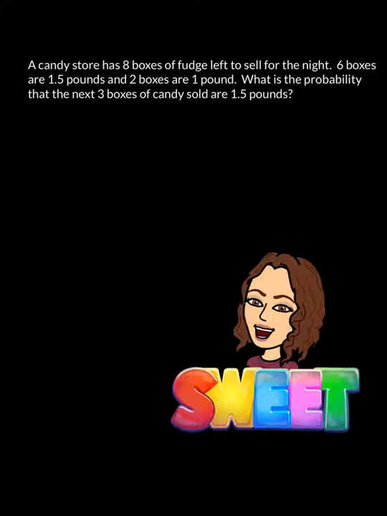In our next scenario, it says a candy store has 8 boxes of fudge left to sell for the night. 6 boxes are 1.5 pounds and 2 boxes are 1 pound. What is the probability that the next 3 boxes of candy sold are 1.5 pounds? So our total boxes of fudge is 8, so that's going to be my denominator. We're looking for 1.5 pounds. That's our favorable outcome, and there are 6 of them.